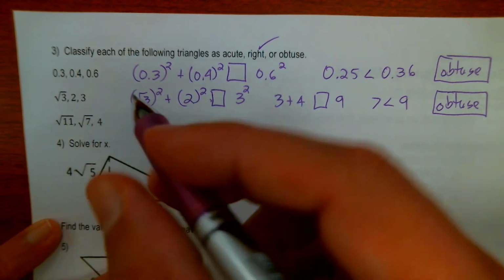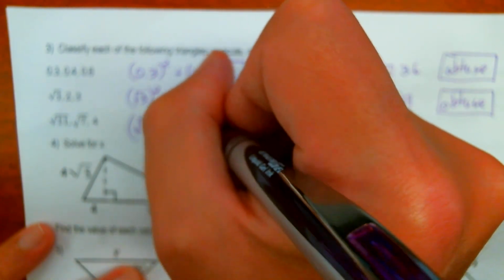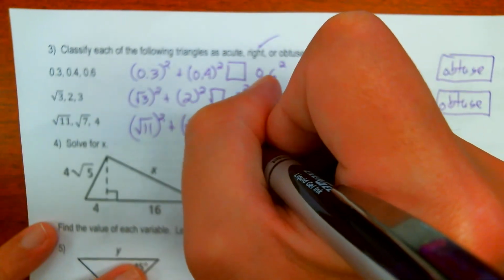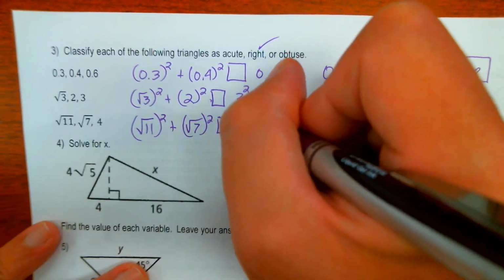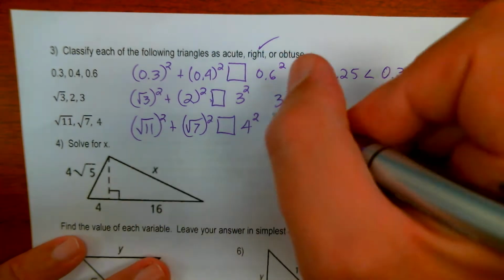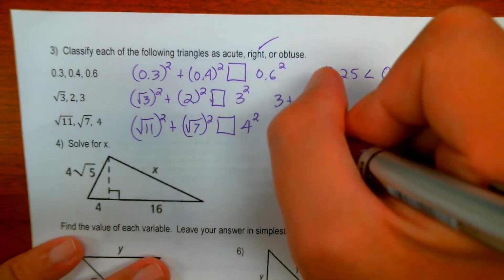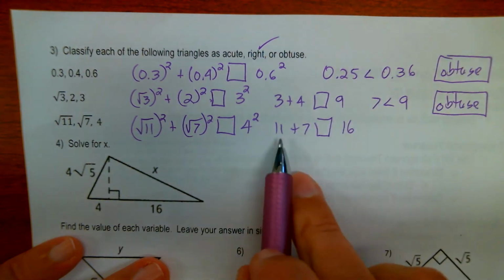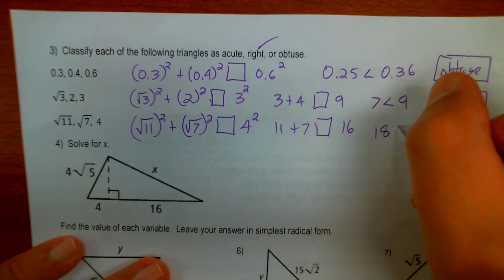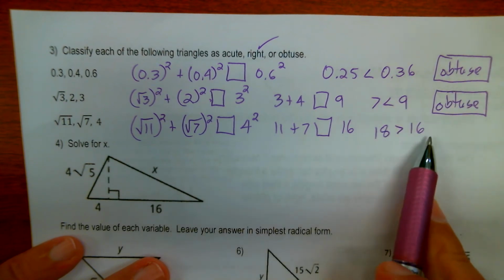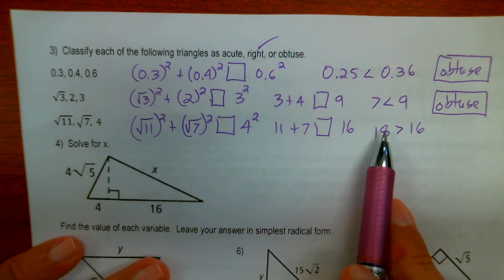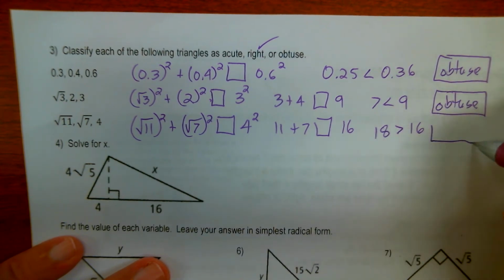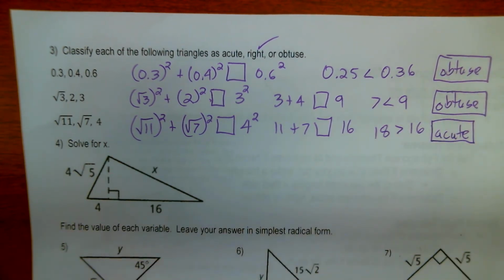Okay, let's do the last one here. Square root of 11 squared is just itself, plus the square root of 7 squared, which is just itself, and we're going to compare that to 4 squared. 11 squared is 11, 7 squared is just 7, and then compare that to 4 squared, which is 16. 11 plus 7 is 18. 18 is greater than 16. Okay, so the c squared in this case is smaller than a squared plus b squared, so that is going to give us an acute triangle.